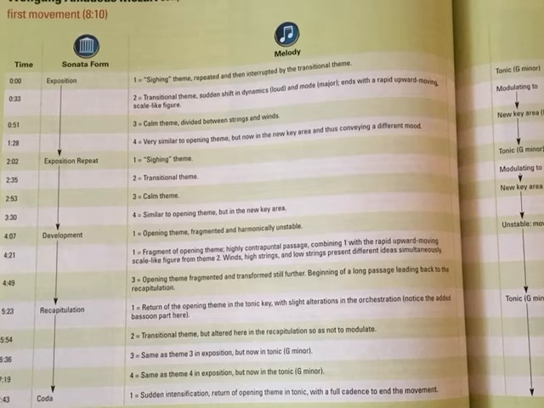Okay, there's your exposition. And then what's it say? Exposition repeats. We hear it a second time. We hear all that twice. Then we go on to the development. Opening theme fragmented and harmonically unstable. So here we're really starting to fragment that opening theme, theme 1 in this case, take it in and out of different keys. The music becomes more polyphonic here, less stable, less predictable.